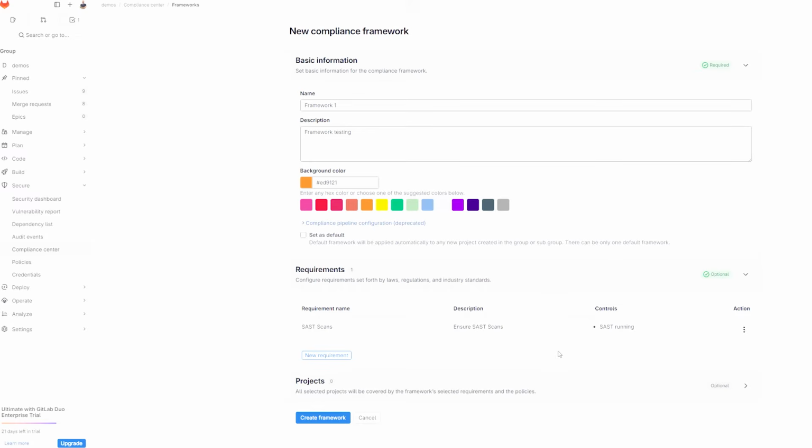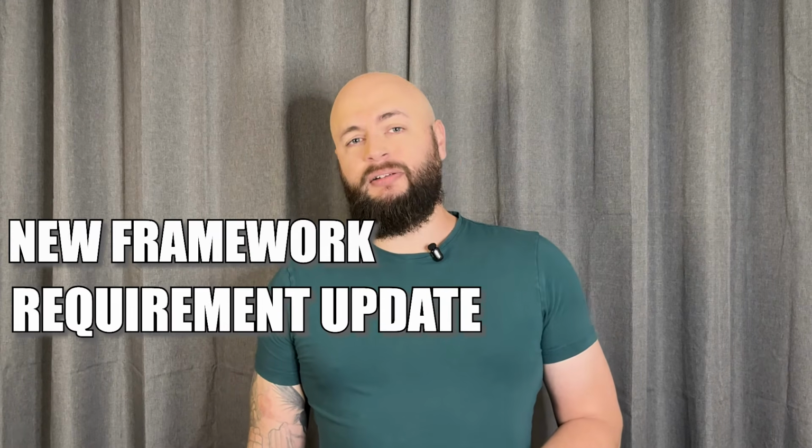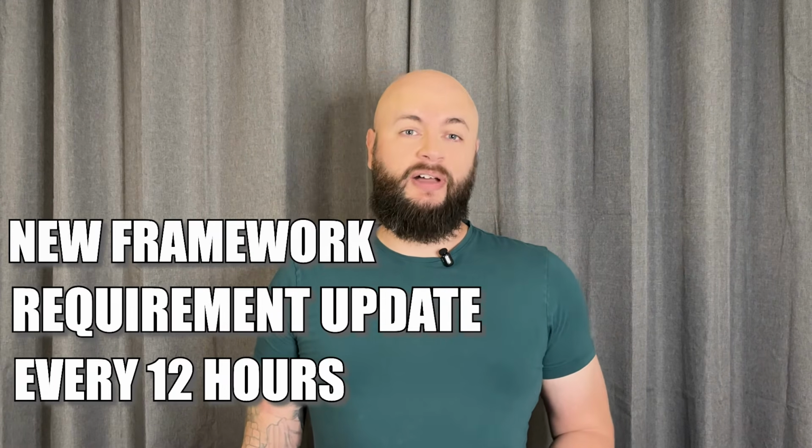Once you've added your requirements, apply the framework to any projects you want to monitor and then click Create Framework. And you're done. GitLab scans these projects when a new framework is added, requirement is updated, or every 12 hours.